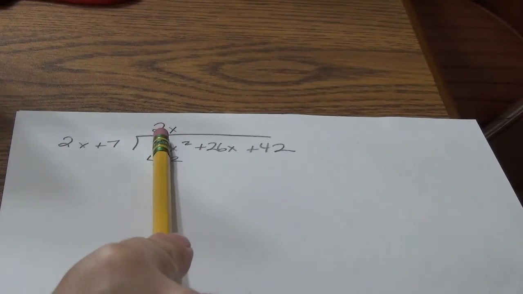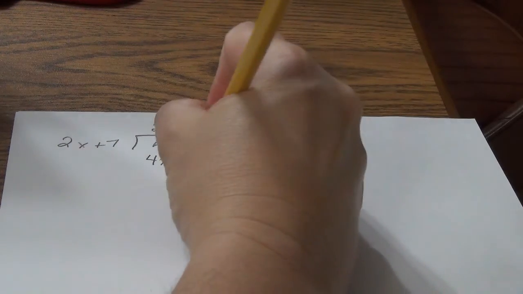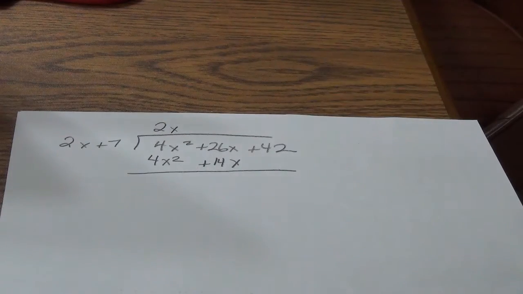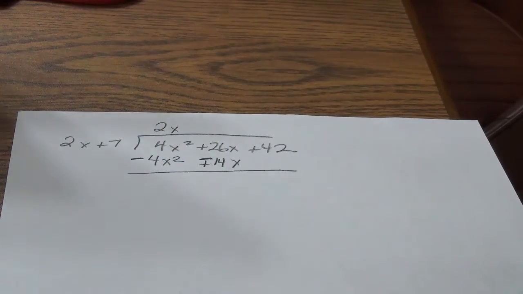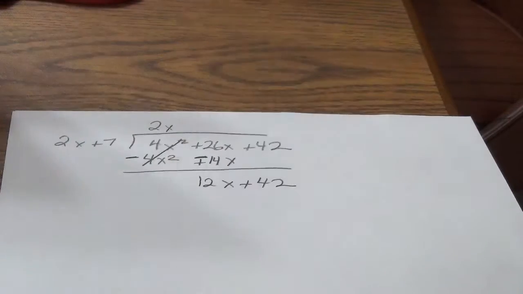Then I'm taking the 2x times the plus 7. 2x times 7 is positive 14x. Then I have to remember to subtract. When I subtract, this becomes negative. This also becomes negative because it was a positive. This is going to cancel out. 26 minus 14 gives me 12x plus 42.